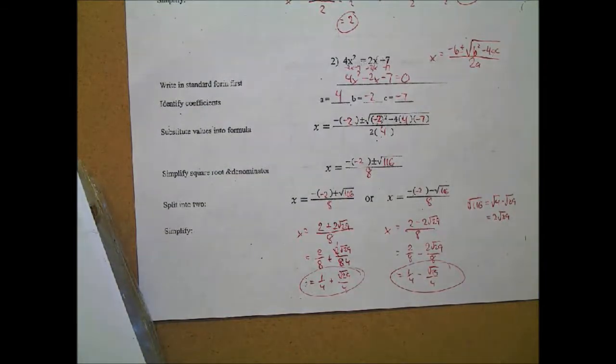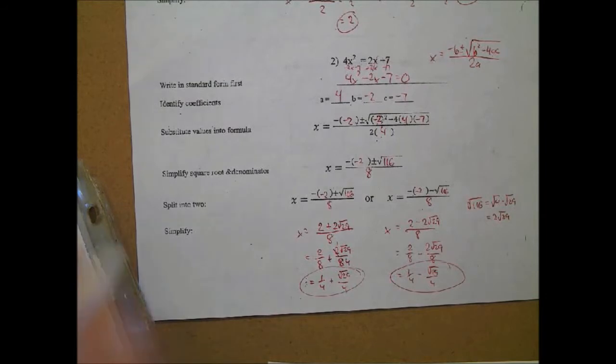Okay, remember, use the formula there. I've given it to you. And just simplify as much as you can. Okay? Simplify as much as you can.